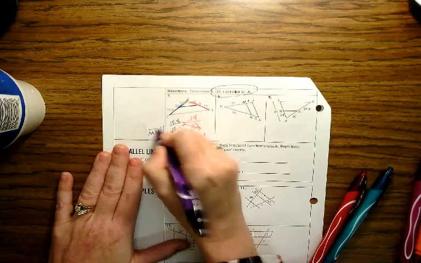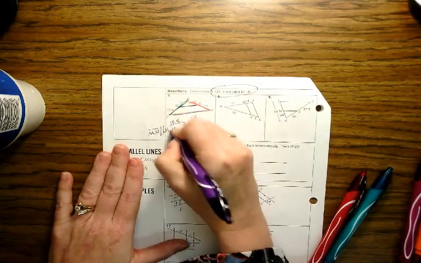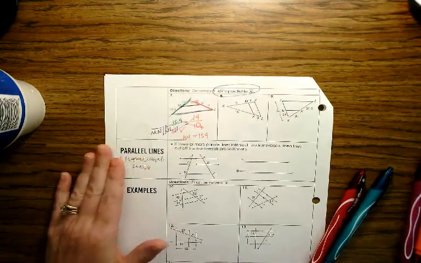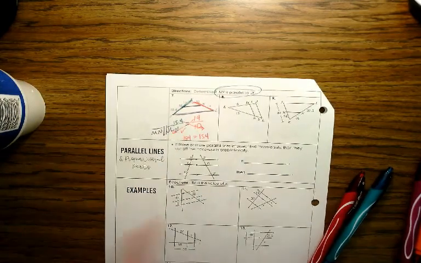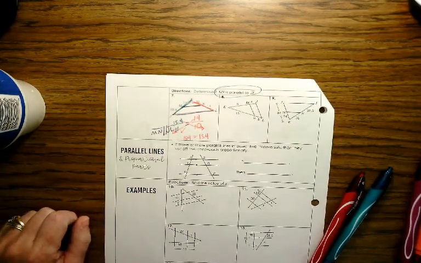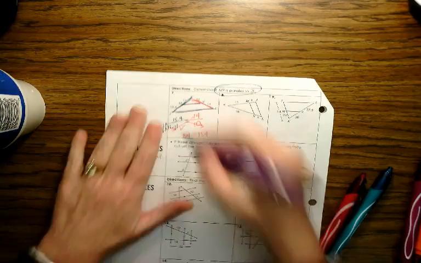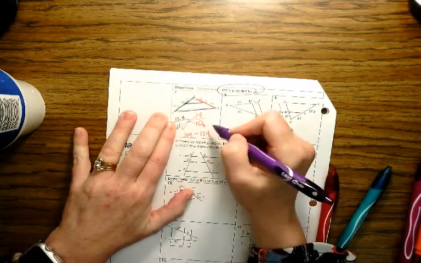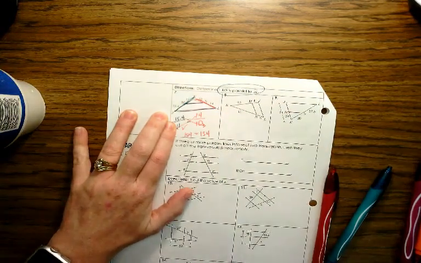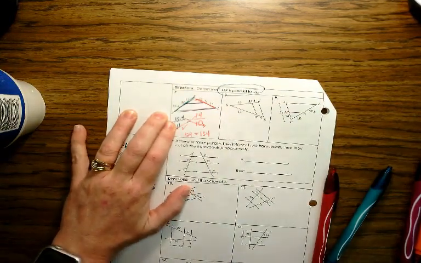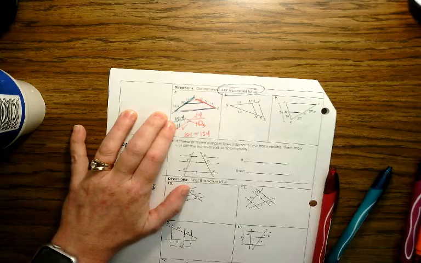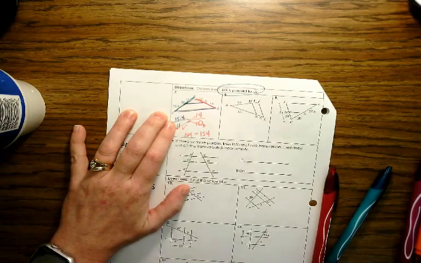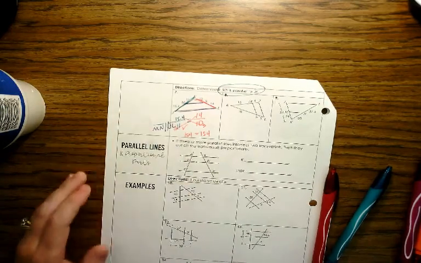What's the other way to tell if this is a good proportion? Could you just divide the stuff on the left and divide the stuff on the right and see if they're equal to each other? Yeah, that's another way to do it too. And I don't care which way you do it, as long as you do it right. Okay? Now let's take this and extend it.